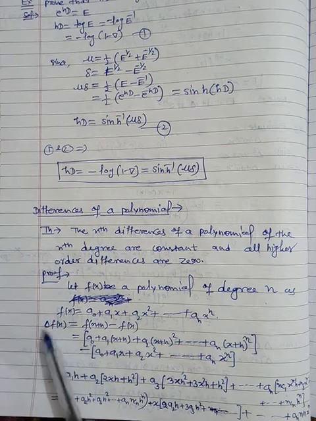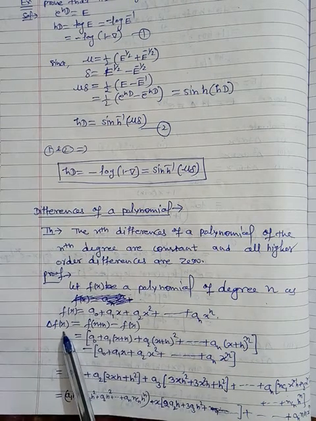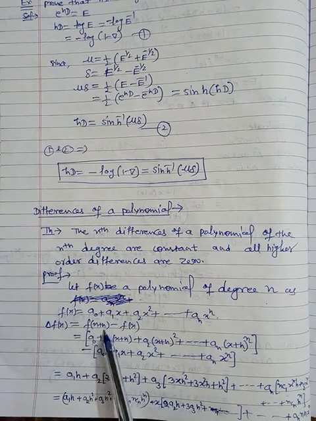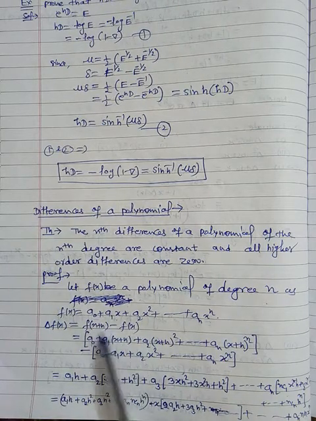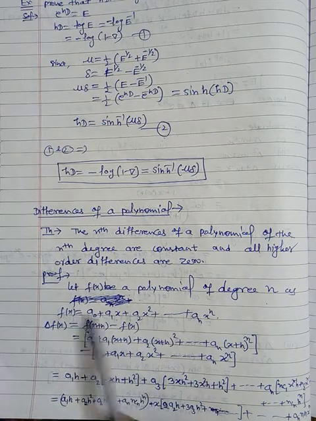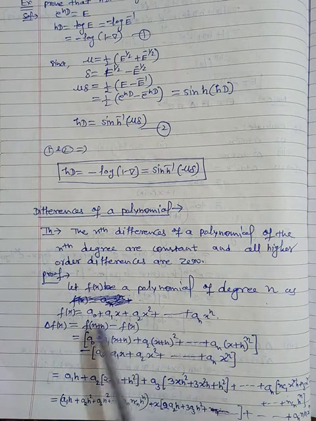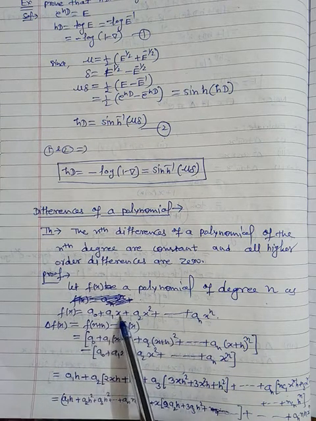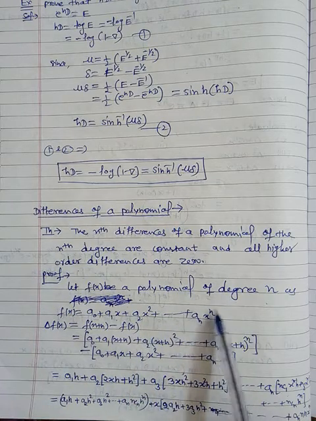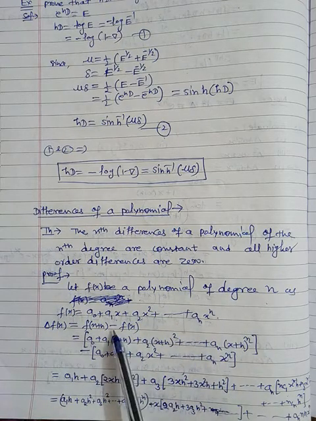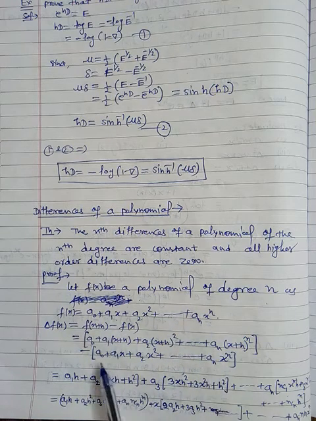First forward difference, delta f(x). By the definition, this is nothing but f(x+h) minus f(x). Now substitute the value of f(x+h). Because f(x) is this, f(x+h) is nothing but a0 + a1(x+h) + a2(x+h)² + ... + an(x+h)ⁿ, which is written here, minus f(x), that means the same values.